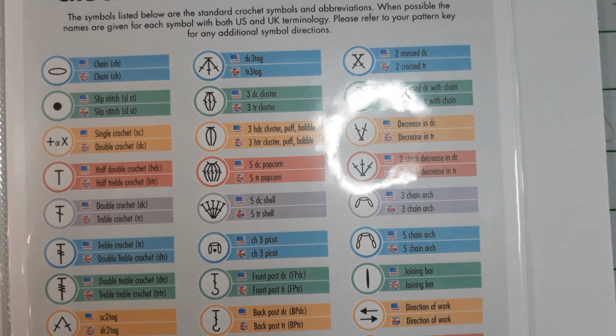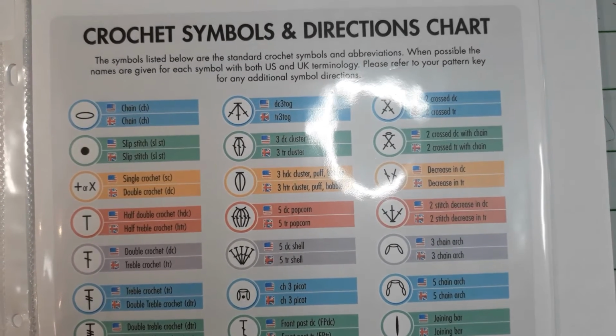and directions. Okay, now when you crochet, there is the British version and then there is the US version, and that's why I'm wanting to share this chart. There are many patterns that I might see on YouTube, and some of them are explained in British terms.